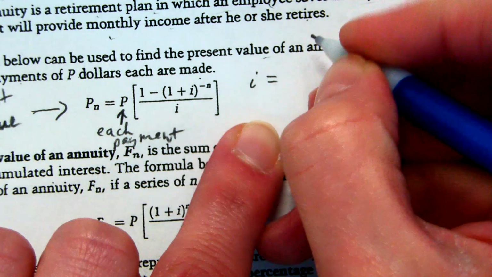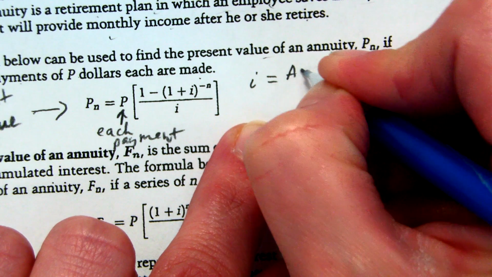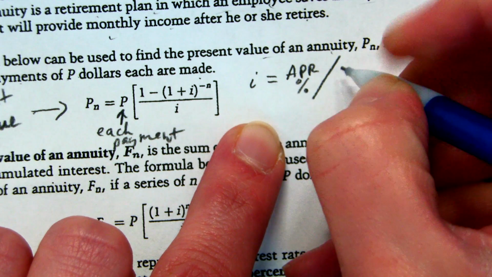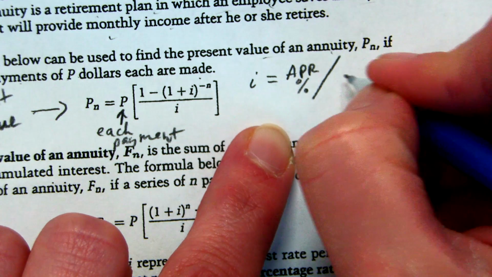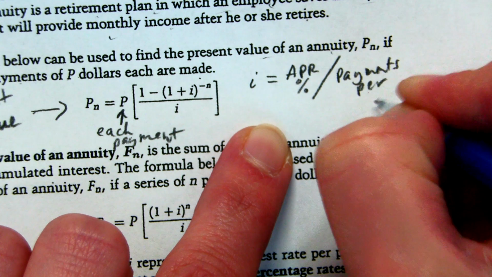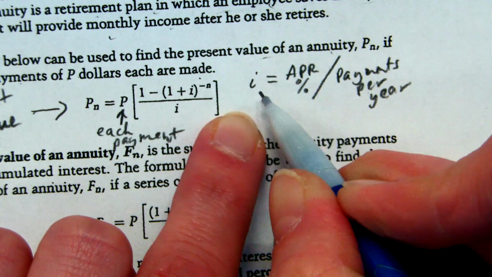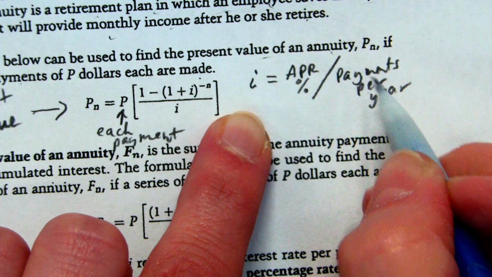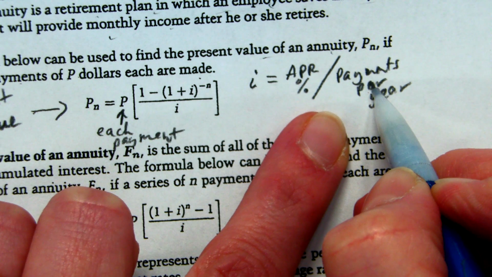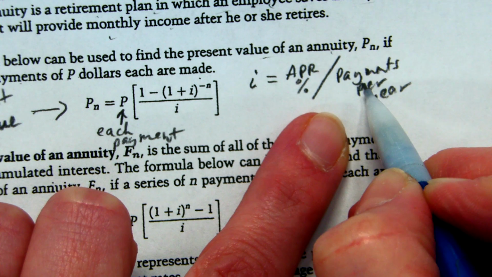I is your interest rate, or your APR, that percent, divided by the payments per year. So this is different than I in the compound interest formula. If you're making 12 payments per year, this is 12. Yearly payments, this would be 1. Quarterly payments, this is 4.